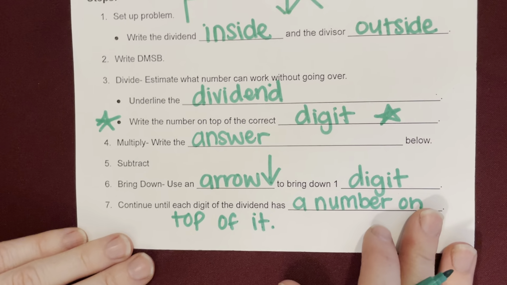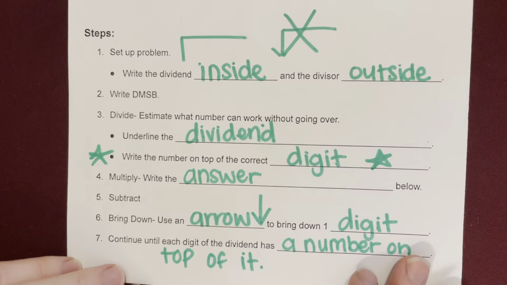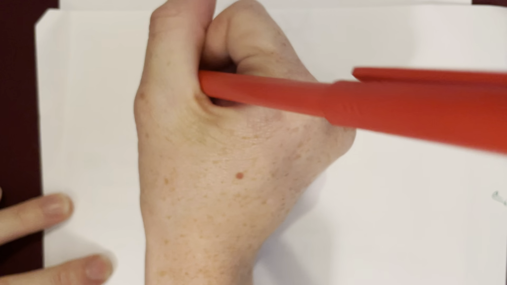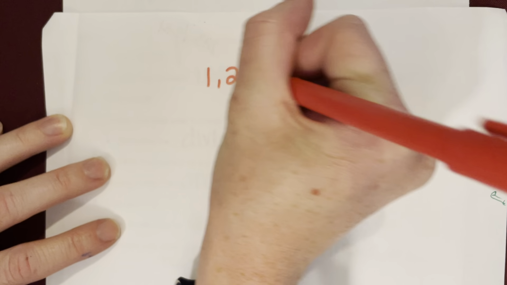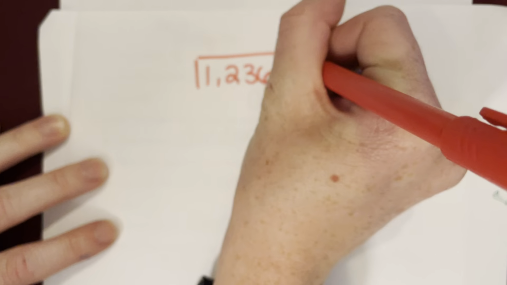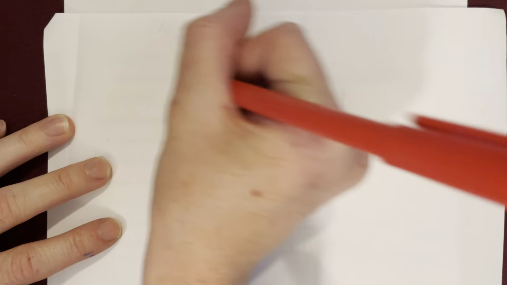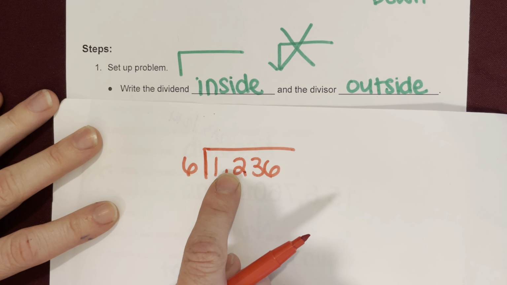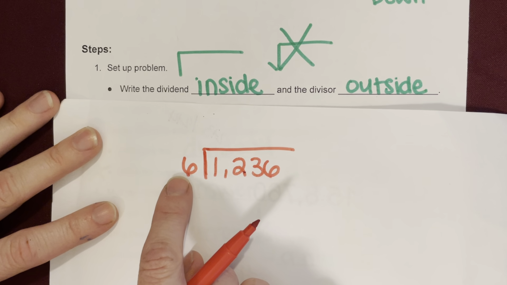Okay, I have my steps. I'm going to keep my steps out, and I'm going to get out my red pen, and you guys are going to just follow along and watch. You don't need to take notes. So my problem is 1,236 divided by 6. So I need to set up the problem, which I did. I have my straight lines. I don't have that check mark. I wrote the dividend inside, and I wrote the divisor outside.